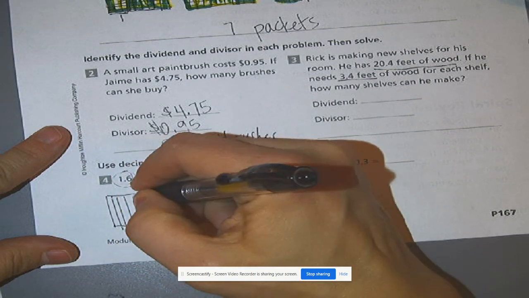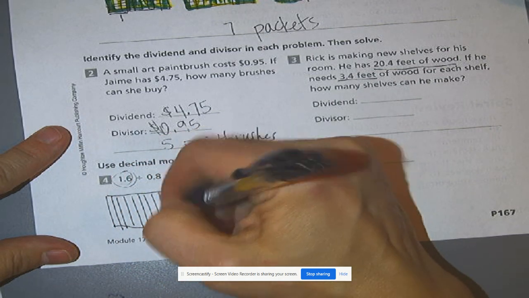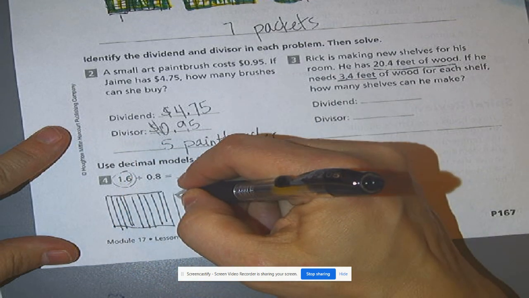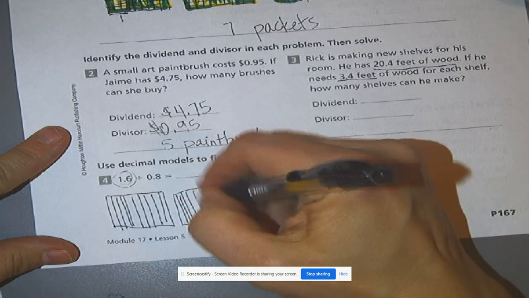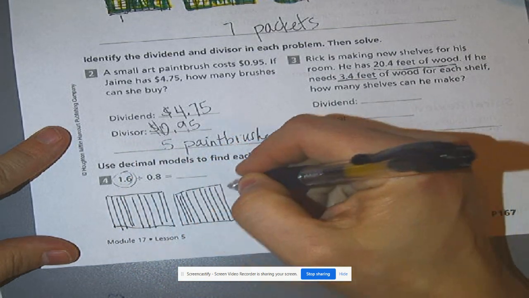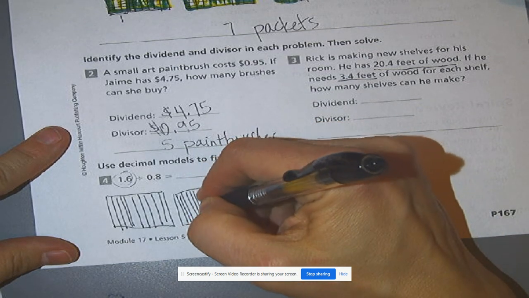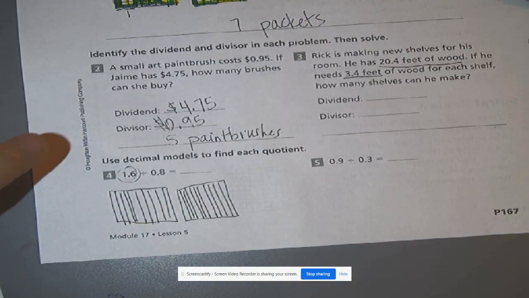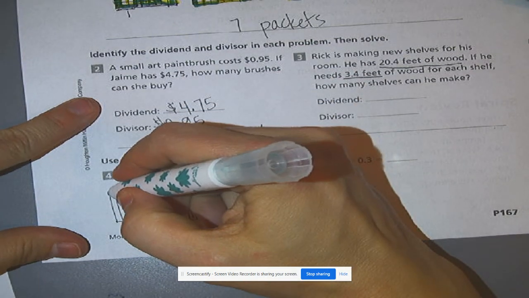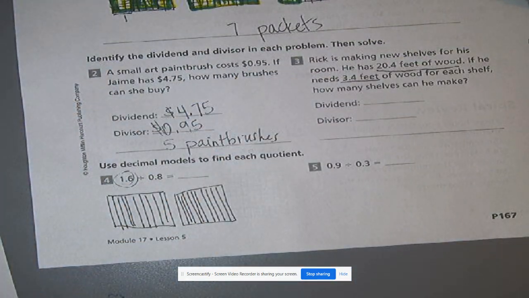1, 2, 3, 4, 5, 6, 7, 8, 9, 10. 1, 2, 3, 4, 5, 6, 7, 8, 9, 10. Maybe you could be a little quicker. I'm just going quick, okay? So we want to shade in 1. I'm going to do it in yellow since it's easier.